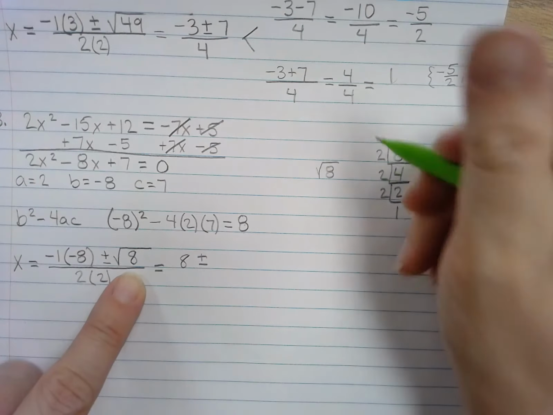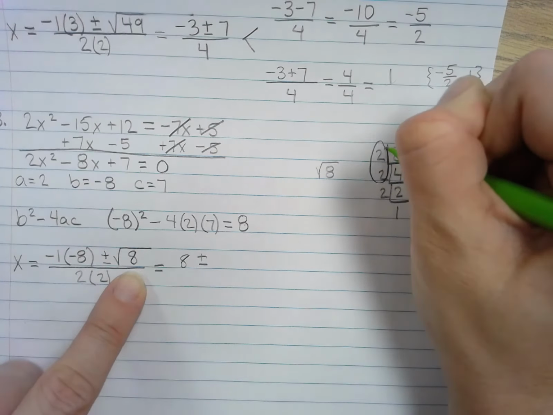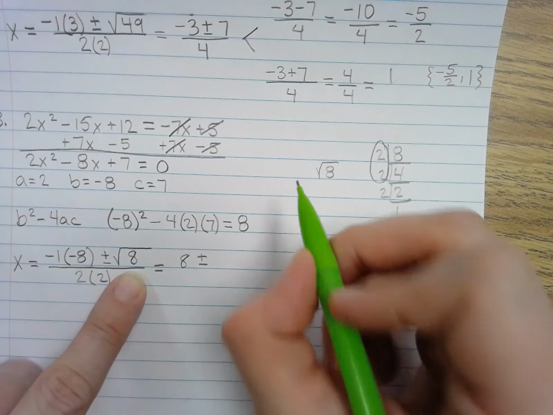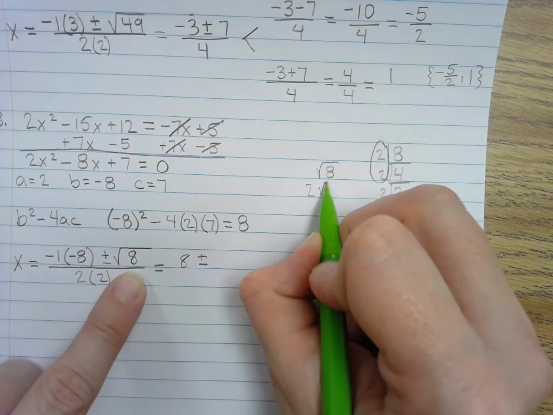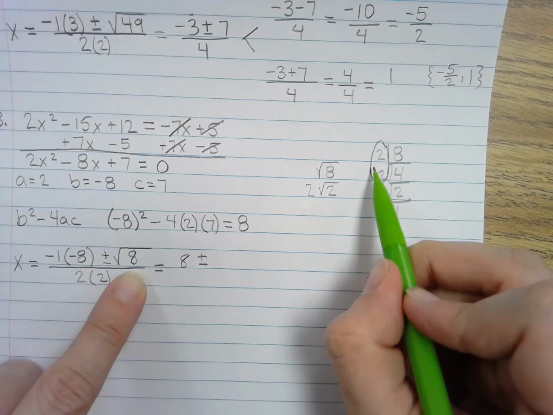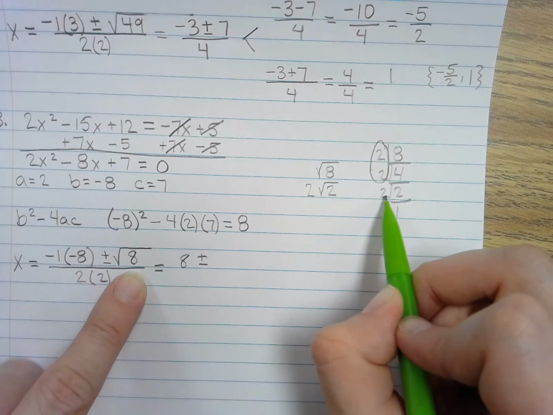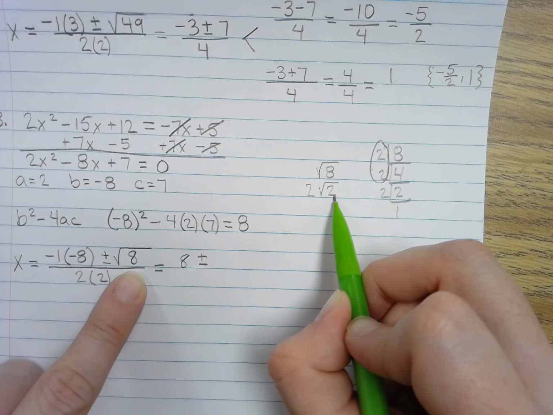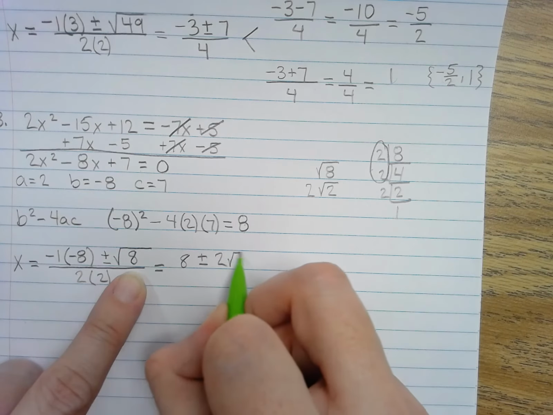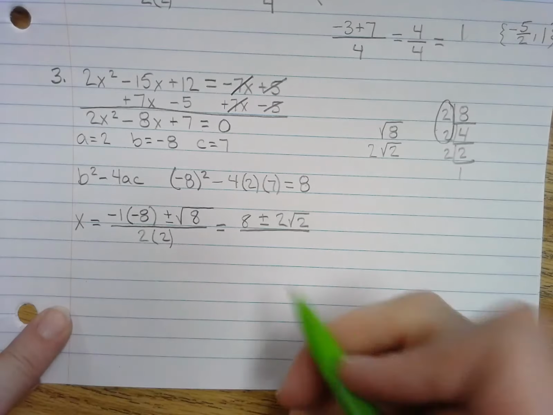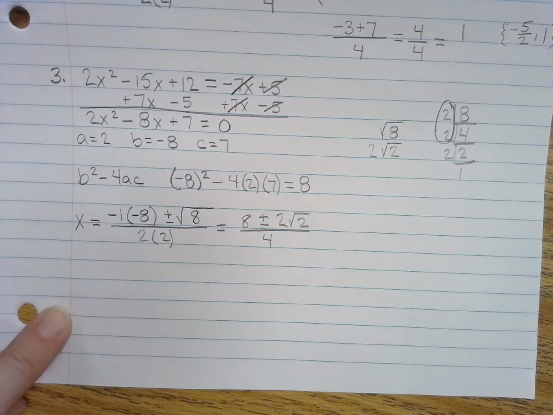With the prime factorization, we see that there's a pair of 2's, and one of the 2's stays inside the radical. So we have 2, the square root of 2. This pair of 2's gets to come out as a 2. This 2 has to stay inside. So 2 times 2 is 4.